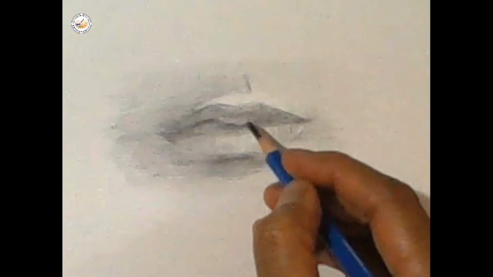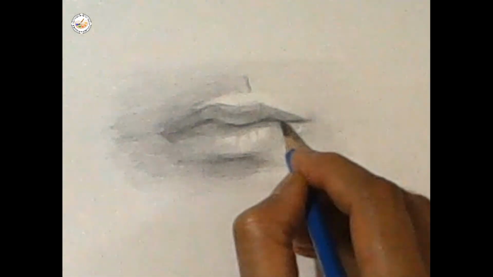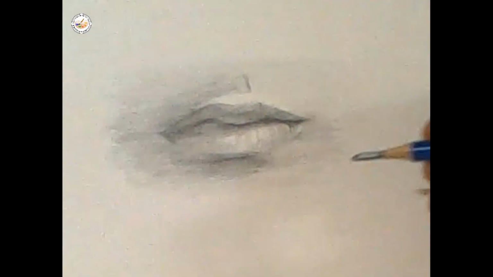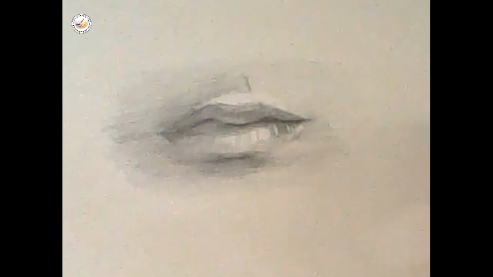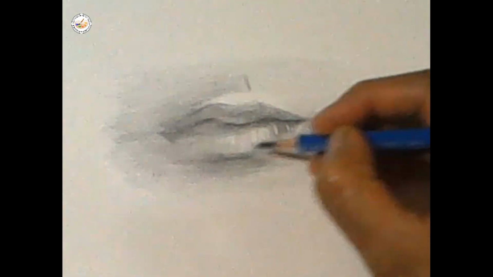We have to maintain that softness of the lips, and the relation between the skin, I mean between the cheeks, between the chin, and between the cupid part, where the lips are coming.